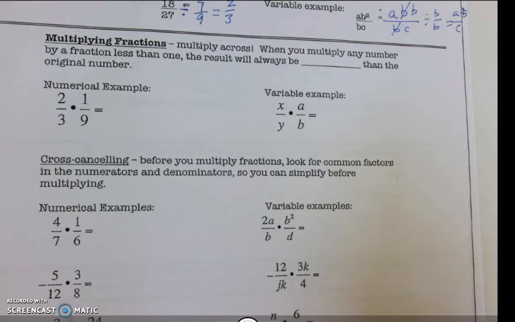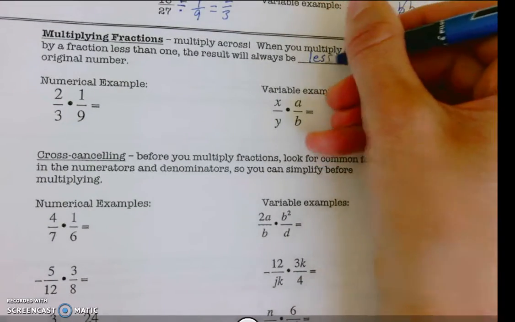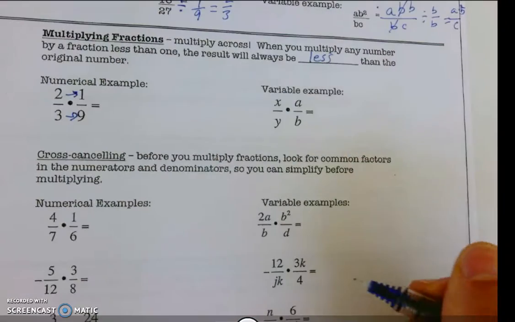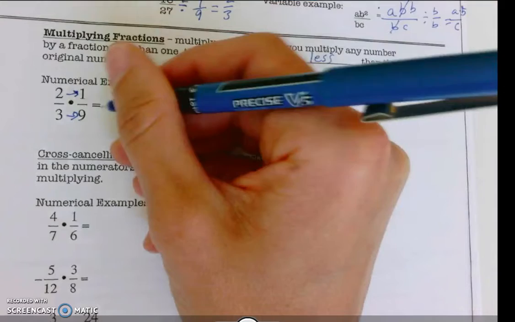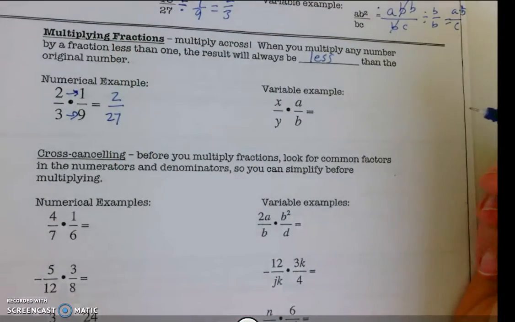Moving forward, let's talk about multiplying fractions. We're going to multiply across. When you multiply any number by a fraction less than 1, the result will always be less than the original number. And that's what we talked about in class. So a numerical example is if we multiply 2/3 by 1/9, we want to remember to multiply the numerators. 2 times 1 is 2. 3 times 9 is 27. And that would give us this 2/27ths.